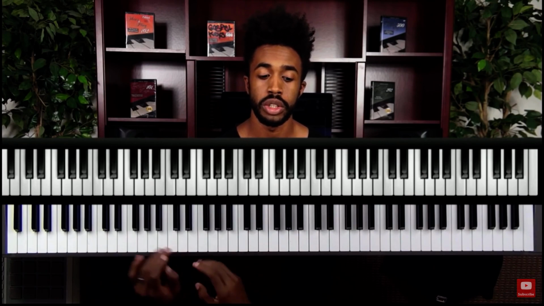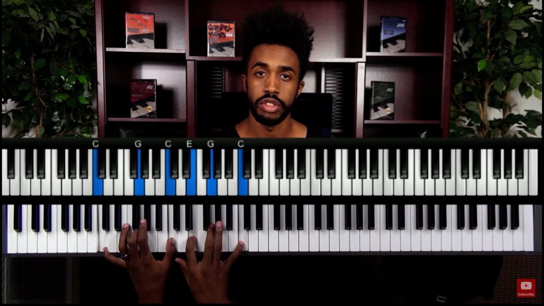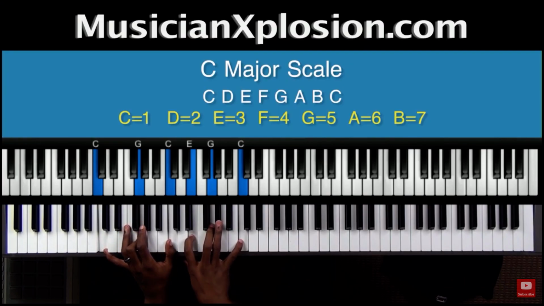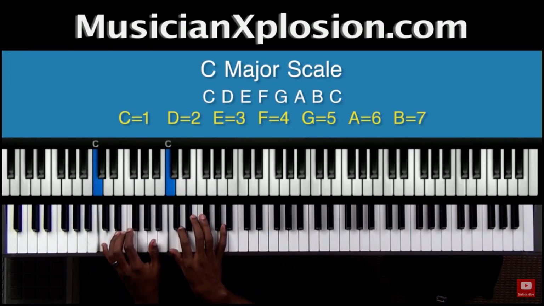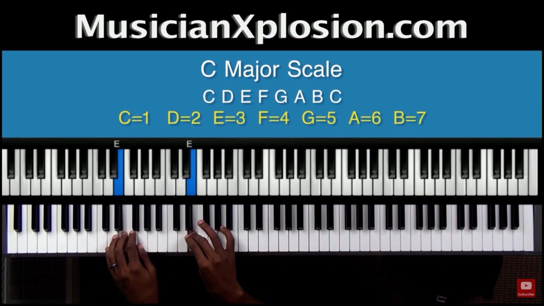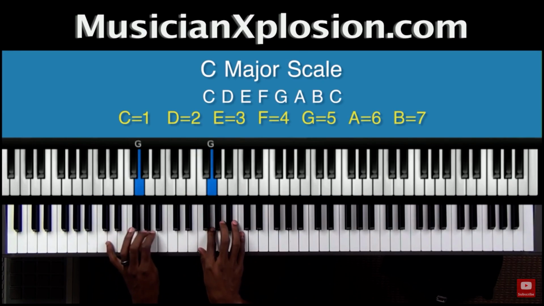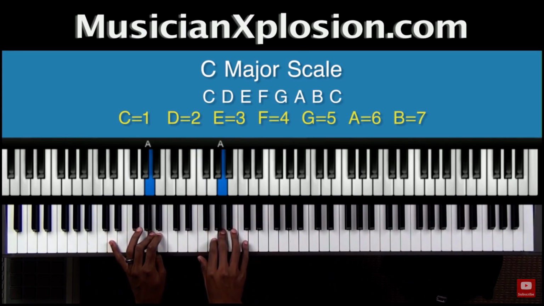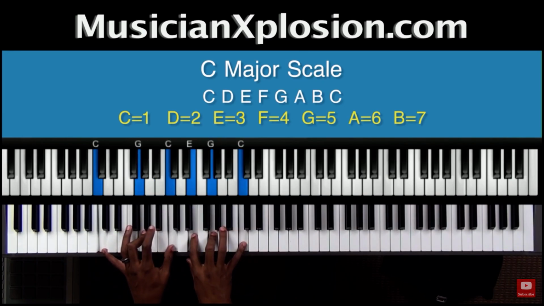Let's get into it. For this section, we used Israel Houghton's Your Presence is Heaven, and then went into some other different things. We kept everything in the key of C, basing everything off of the C major scale, with C being the 1, D being the 2, E being the 3, F being the 4, G being the 5, A being the 6, and B being the 7.